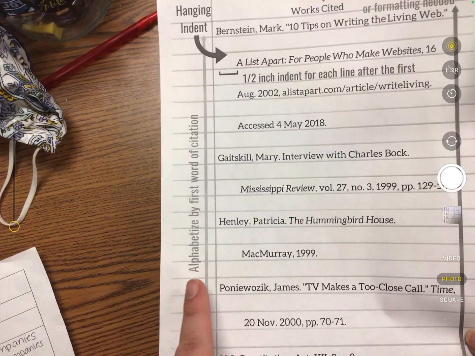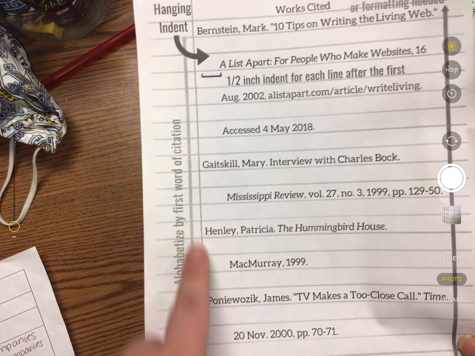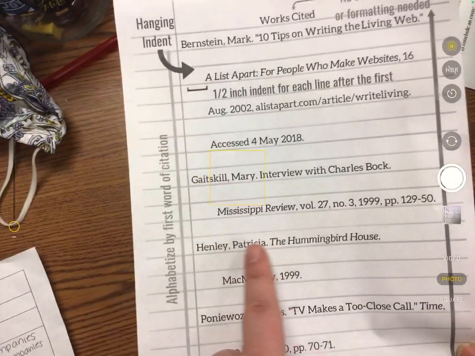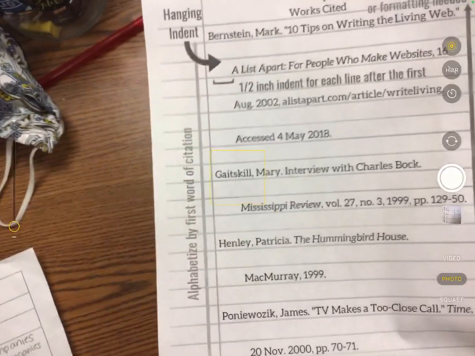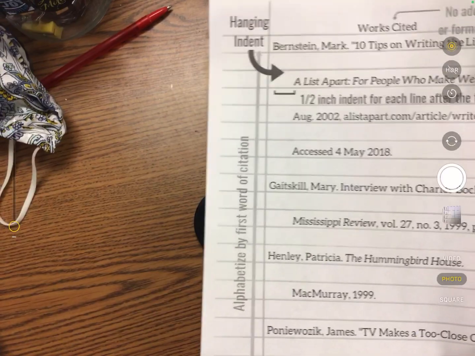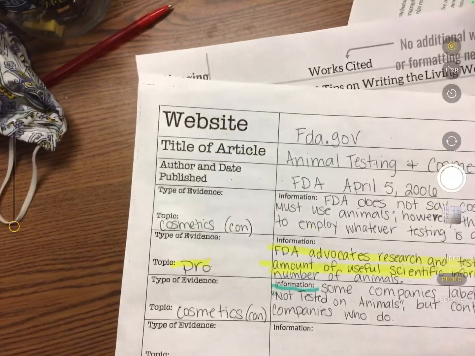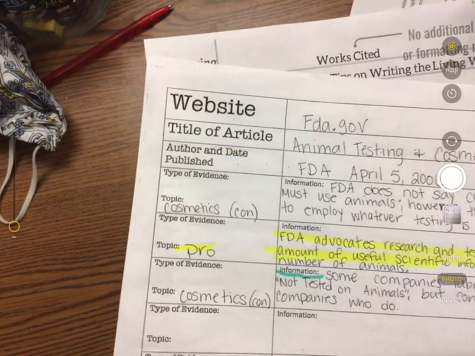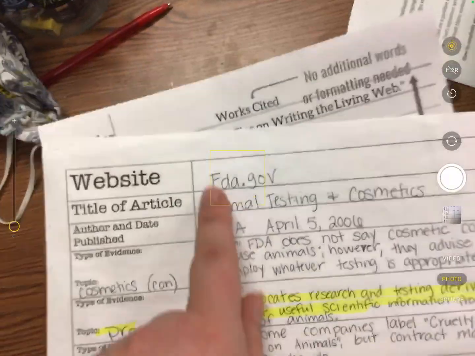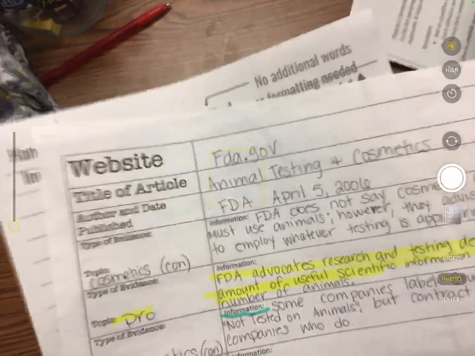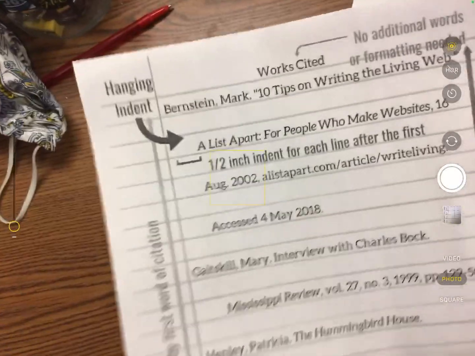You are going to alphabetize your list by the first word of the citation. My suggestion would be to write out the citations first, and then you could just copy or cut and paste and rearrange them in order. You can also write your citations down on paper and then put them in order before typing if you choose.